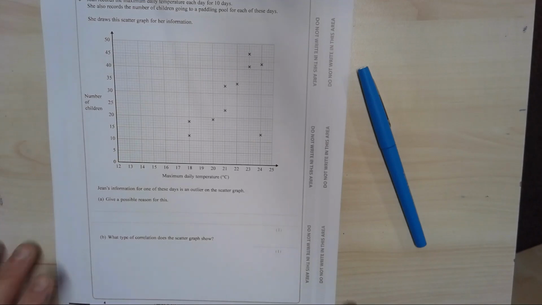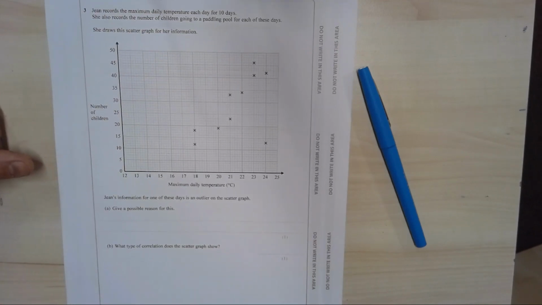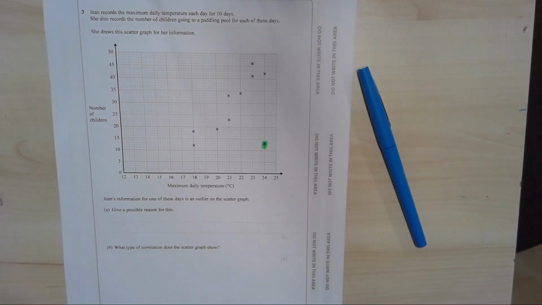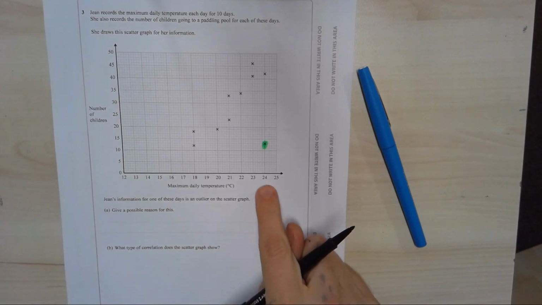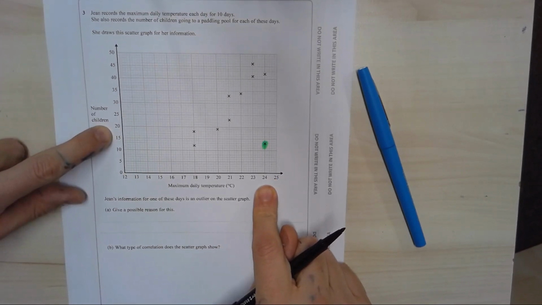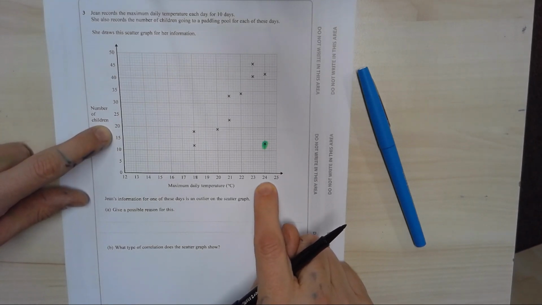Okay, so our next question is about our outlier. Right, so information about maximum daily temperatures and number of children at a paddling pool, and we are looking for our outlier. Our outlier it's over here. Okay, so just mark our outlier. Question is asking us to explain a possible reason for why this is an outlier. We can see here that there is a high temperature, but there is a low number of children visiting the pool. So we can have any plausible reason why this might have happened.